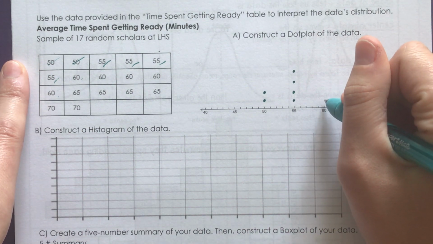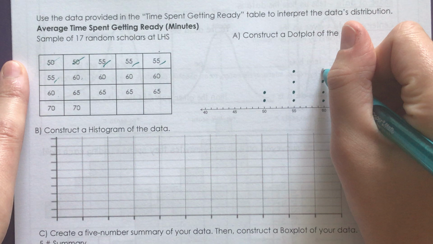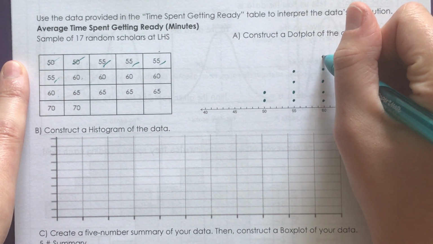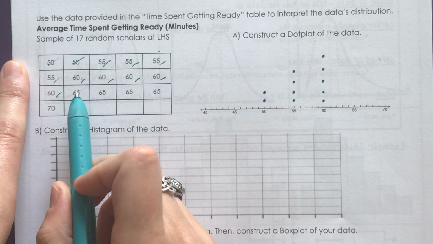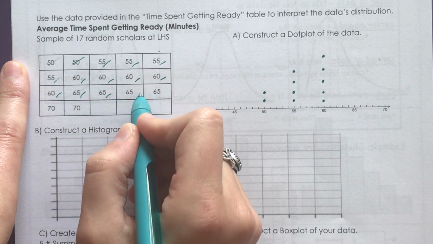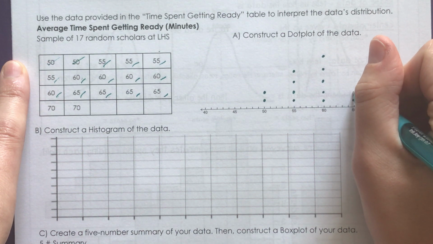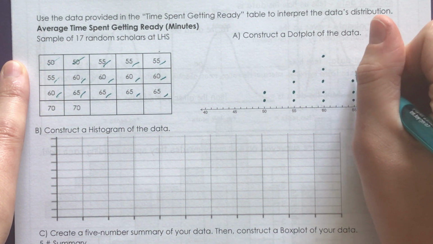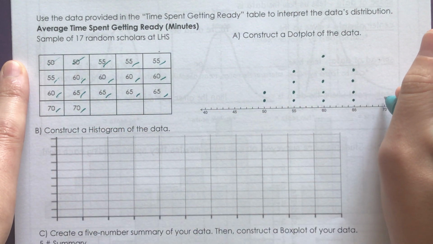Five 60s. I've got 1, 2, 4 65s. So here's my 65s. And then I've got two 70s.